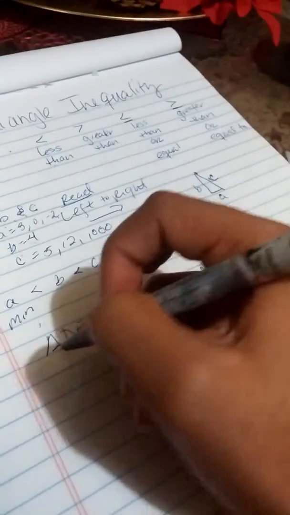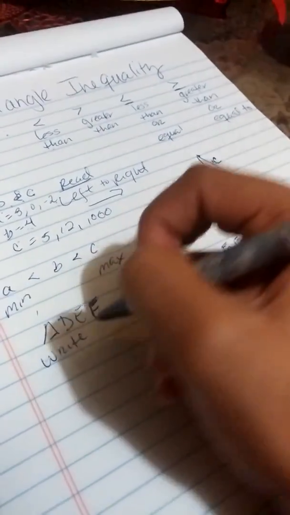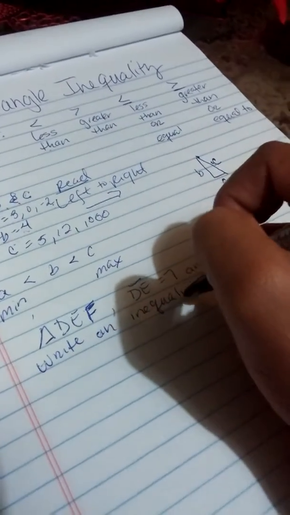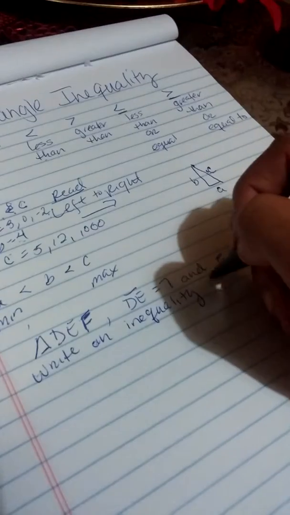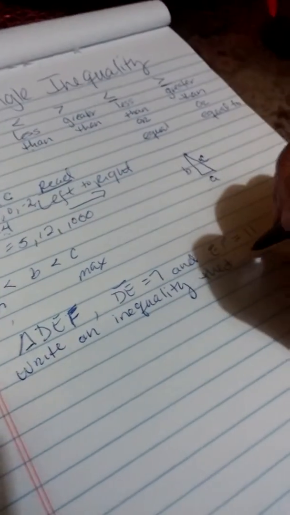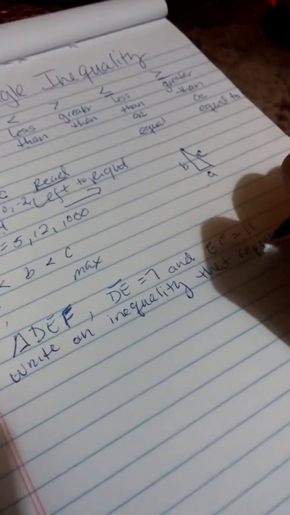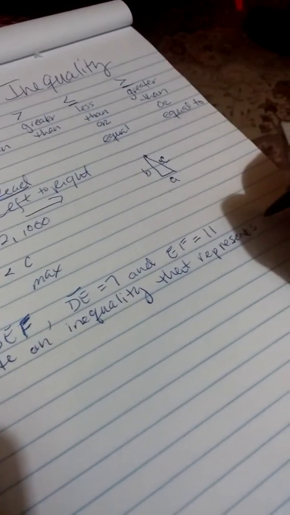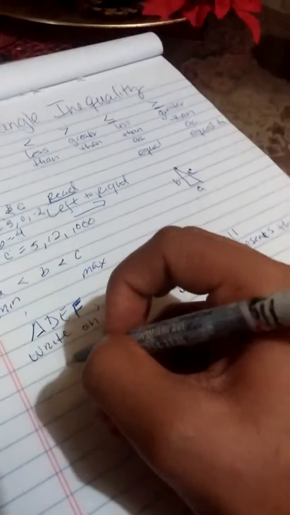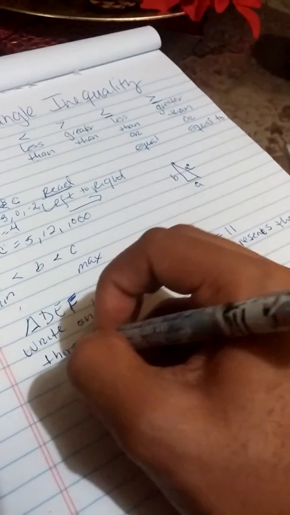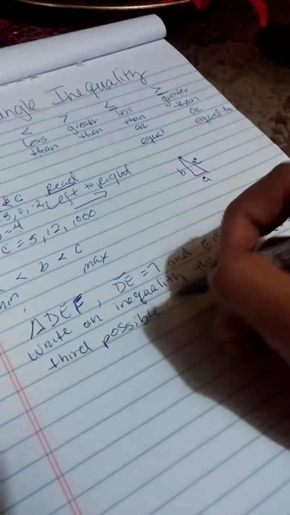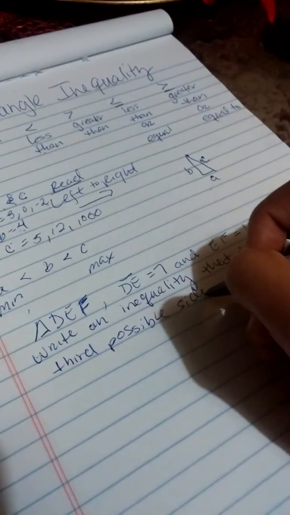And you have to write an inequality that represents the third possible side of this triangle, right?